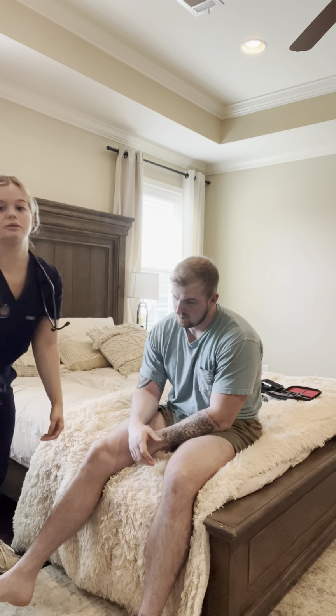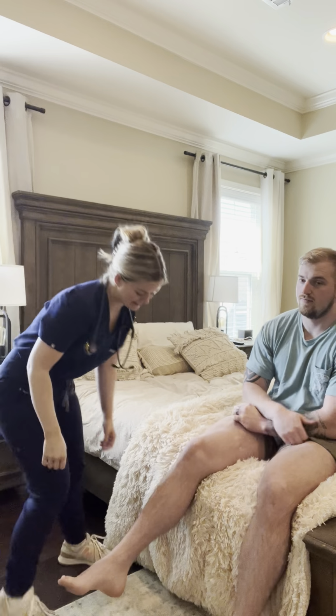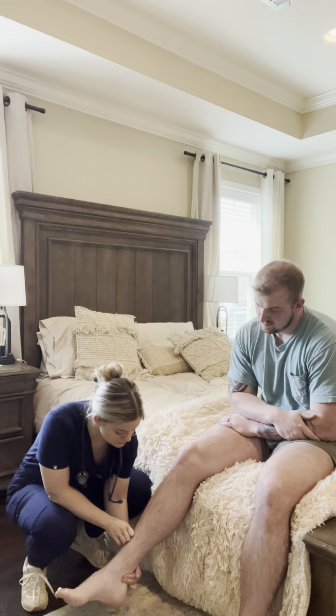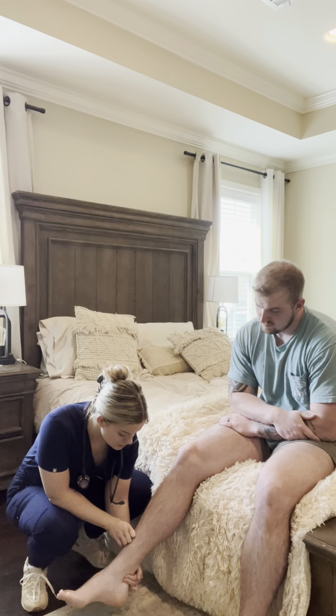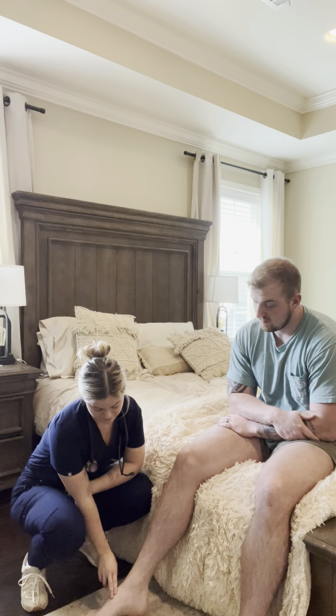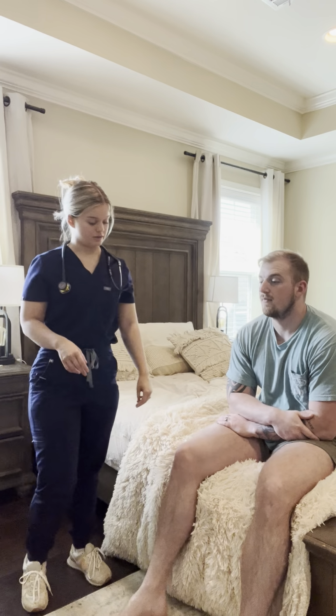And to the posterior tibial, +2, and the dorsalis pedis is +2 as well. I'll do that bilaterally.